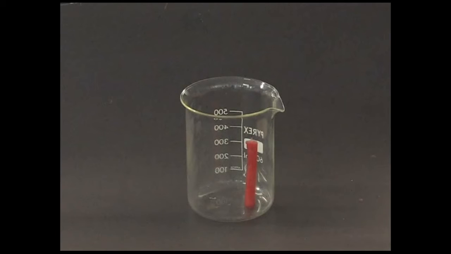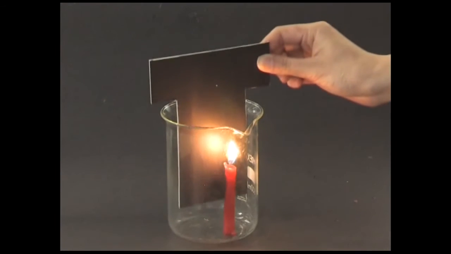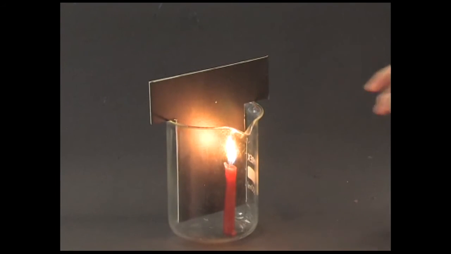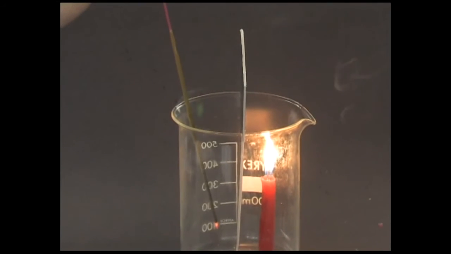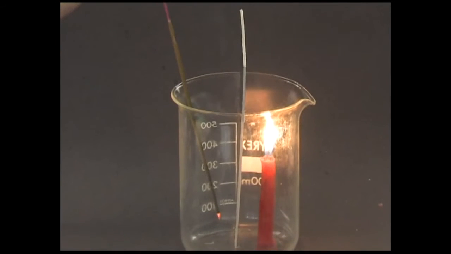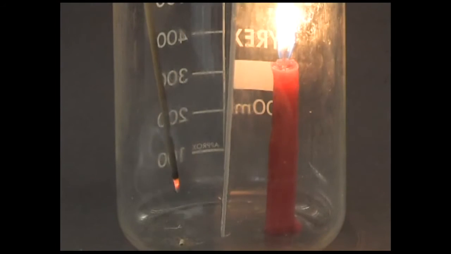A candle is placed inside the beaker as shown. Light the candle and place a piece of T-shaped cardboard across the beaker. Hold a piece of smoking paper on the other side of the cardboard. Watch the movement of the smoke.